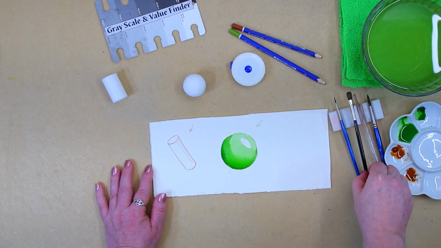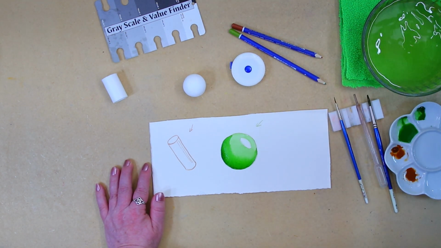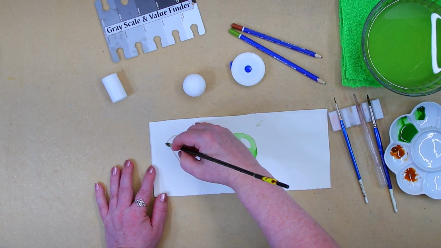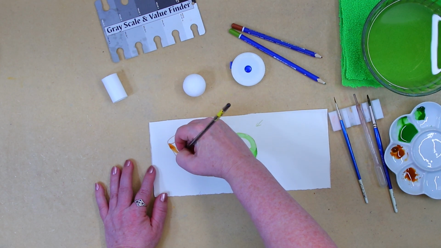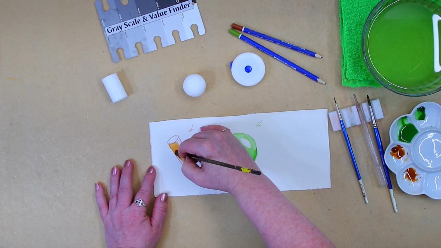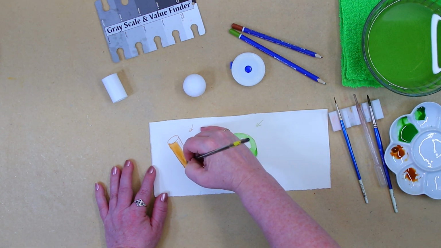So now I've got a little bit of burnt sienna mixed up. And we'll just apply this to the cylinder, except for where our highlighted area is.